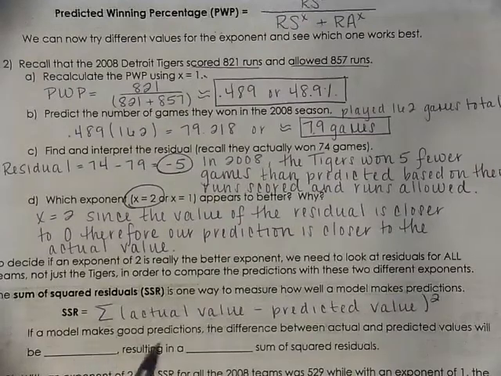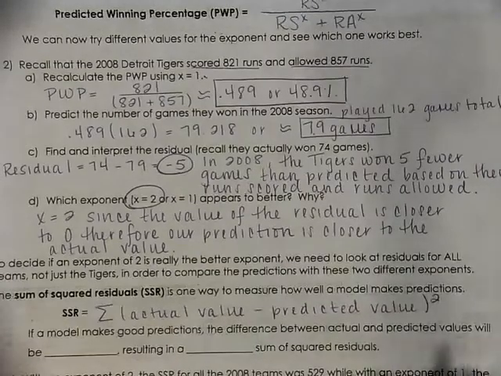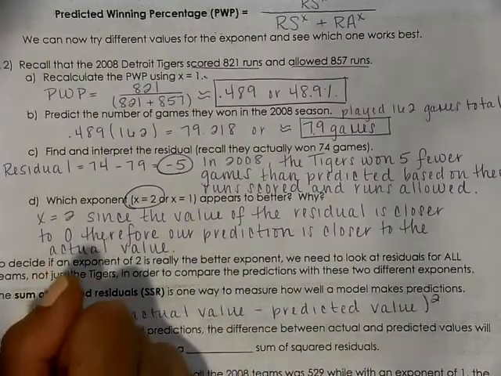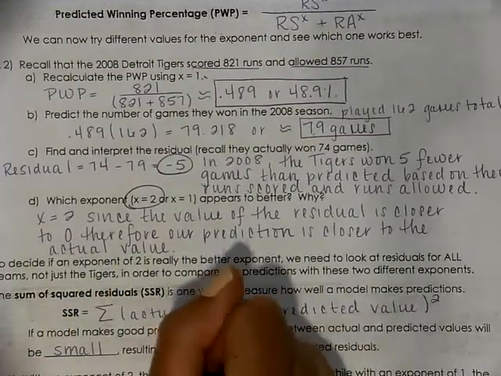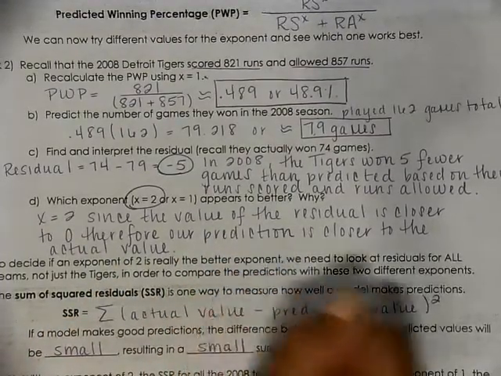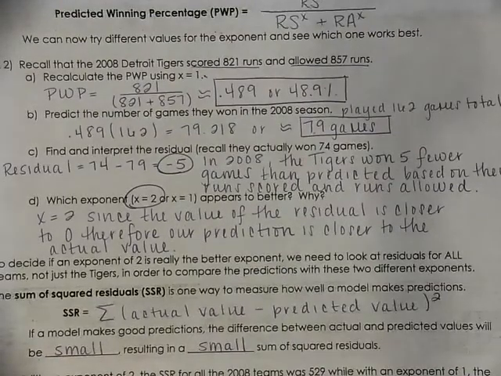If a model makes good predictions, the difference between the actual and predicted values will be small, resulting in a small sum of squared residuals. Okay, so remember, we still want those numbers to be hopefully like -2, +1, maybe even 0, okay? Because then when we square them and add them up, we're going to get a small sum.